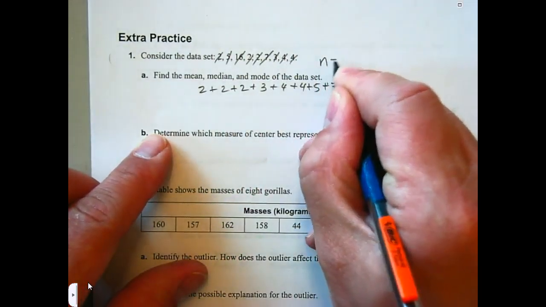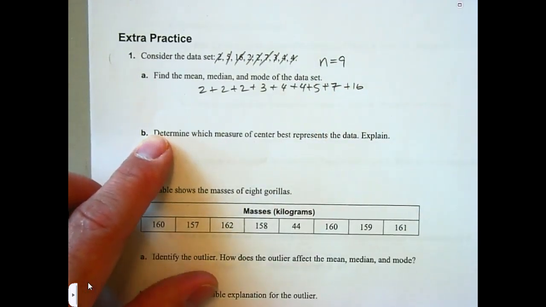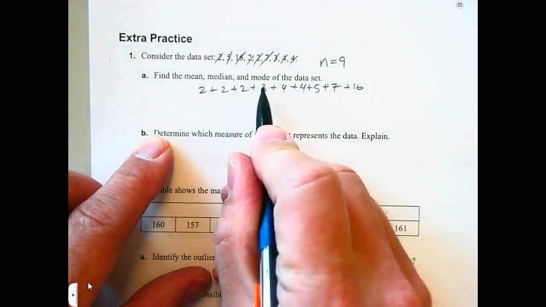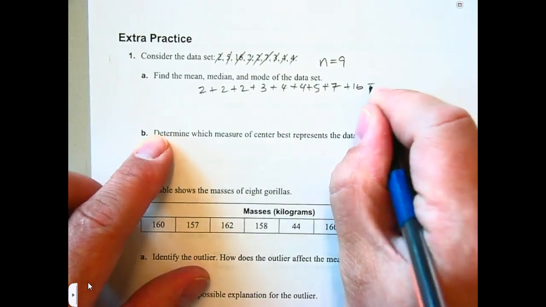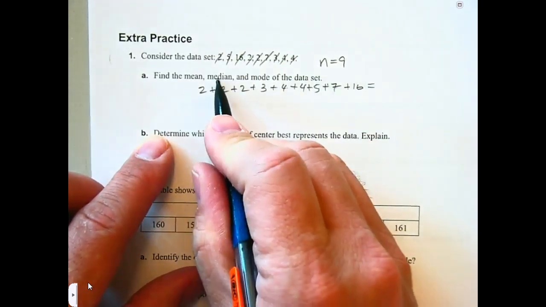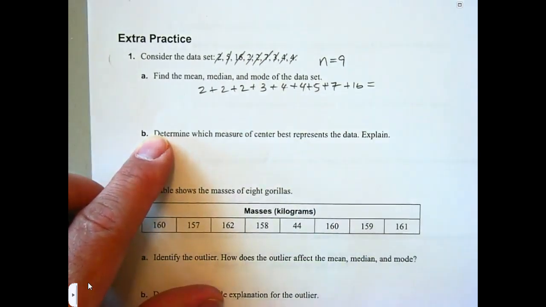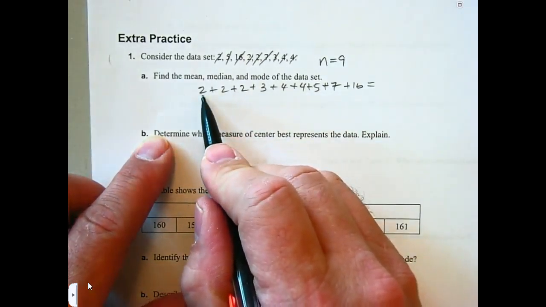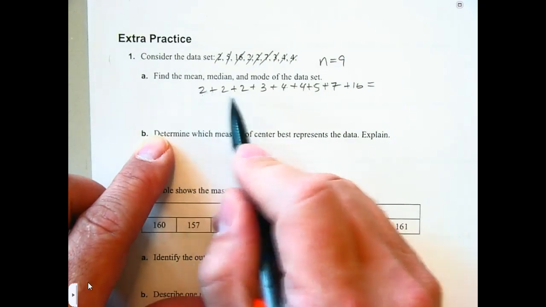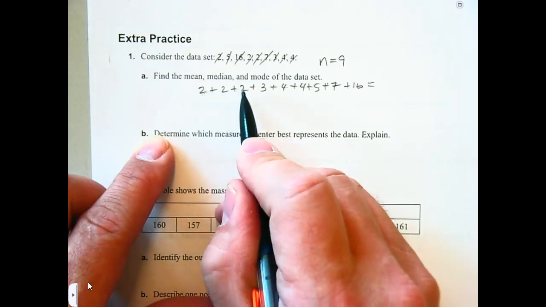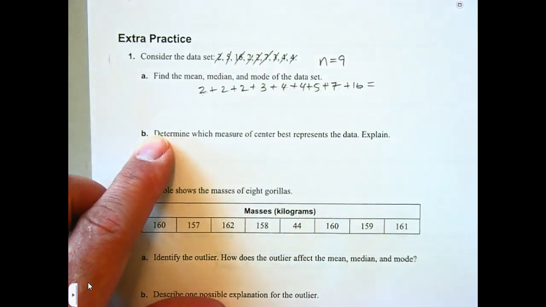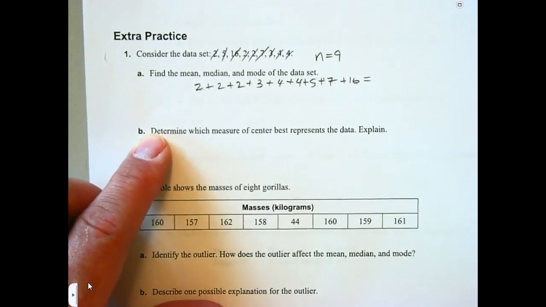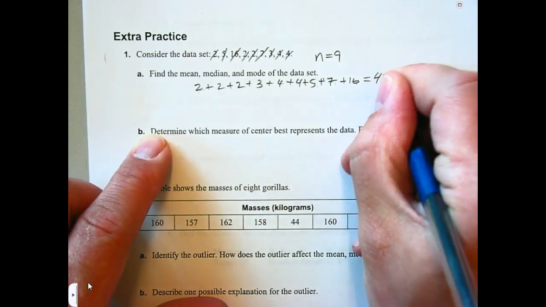So n equals 9. There are 9 pieces. I did not forget a number. They are in numerical order so that when I calculate the median, it's easy to find. The sum is 2 plus 2 plus 2 plus 3 plus 4 plus 4 plus 5 plus 7 plus 16, which is what? 45. Okay?